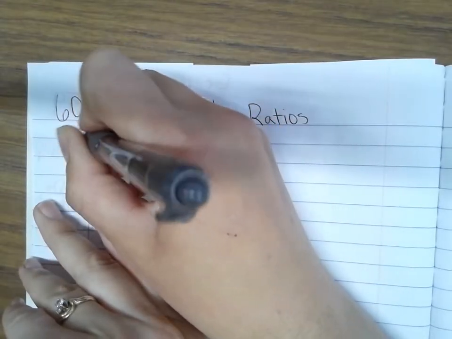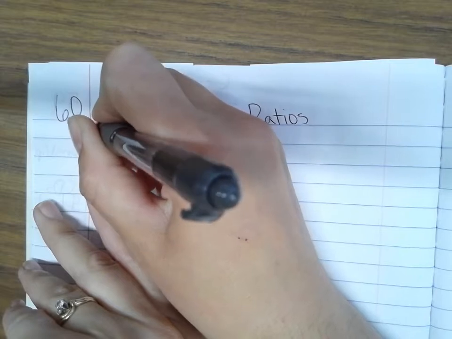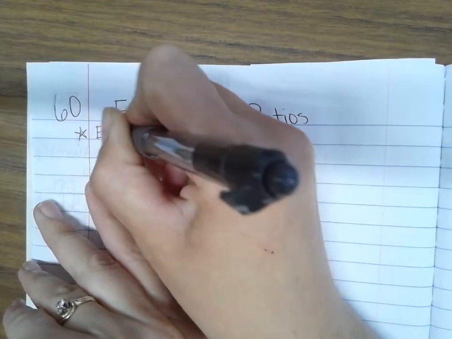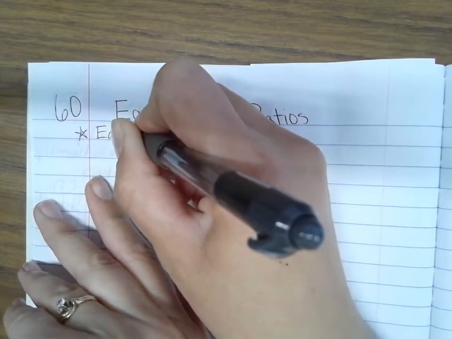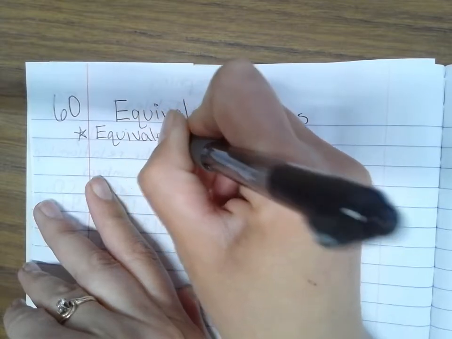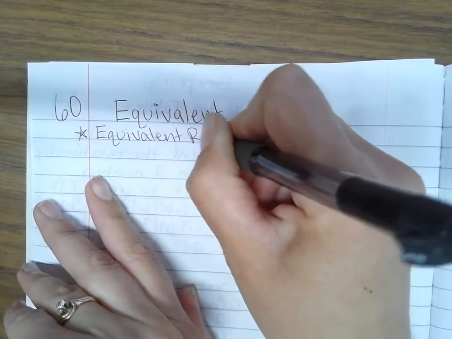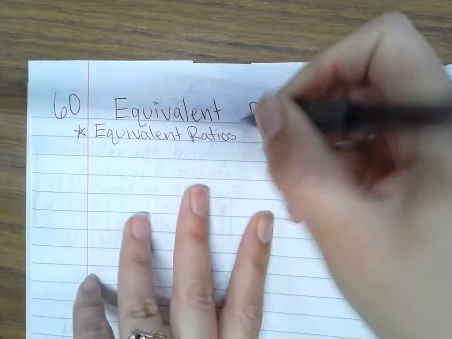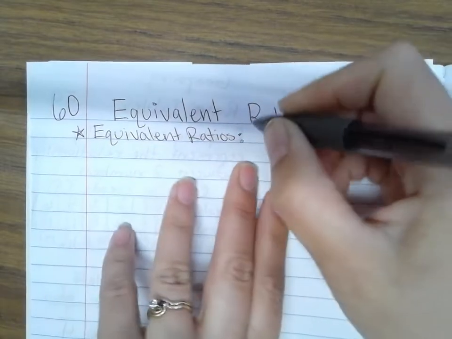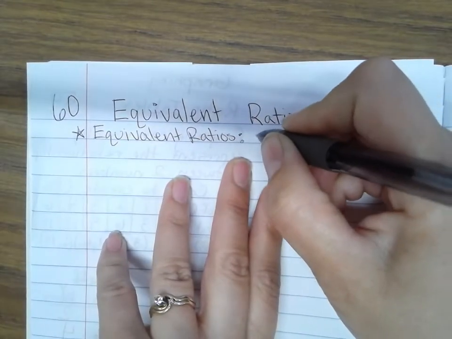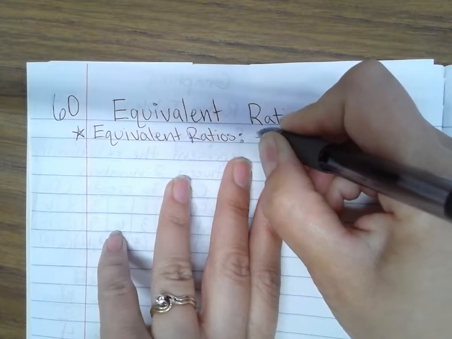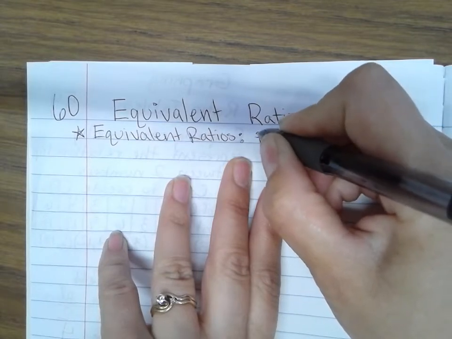So let's draw a star for this definition. Equivalent ratios. Okay, equivalent ratios are ratios that are equal to each other.